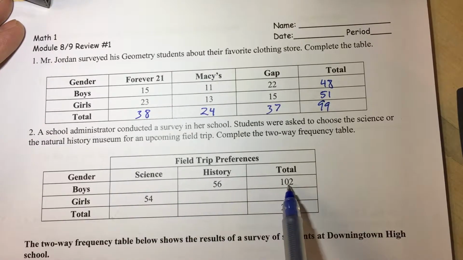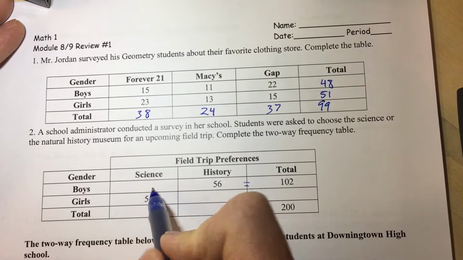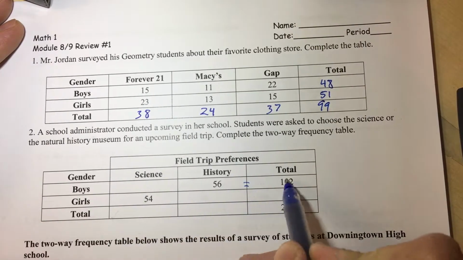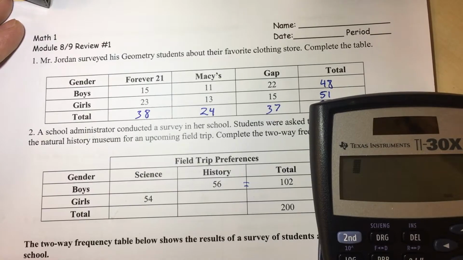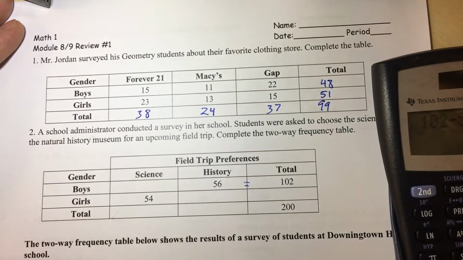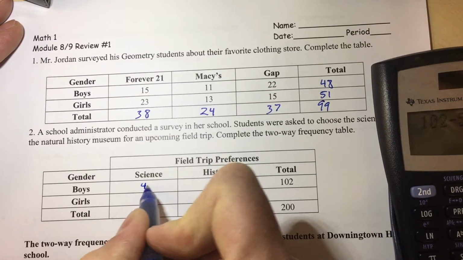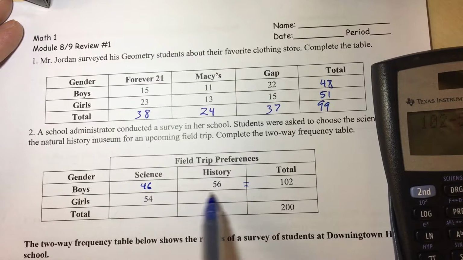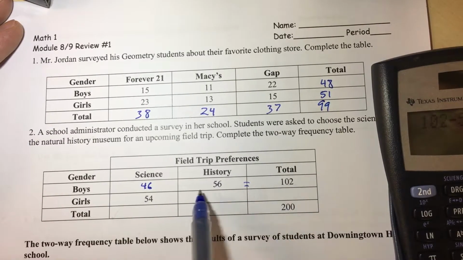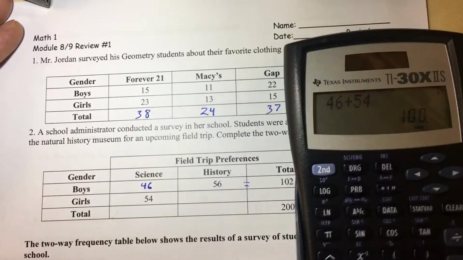If we know the total is 102, and we know that science plus history equals 102, we could take 102 and subtract our history people from it. And then we end up with 46. Okay, so 46 plus 56 is 102, so that one works. And then we can add up the science total here, so we would have 46 plus 54, and we get 100.